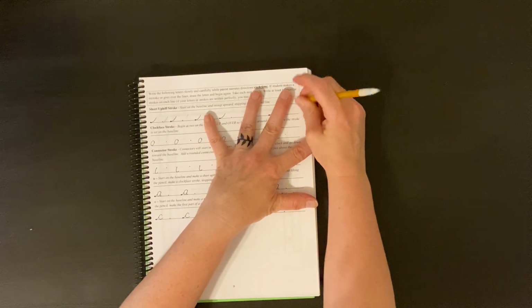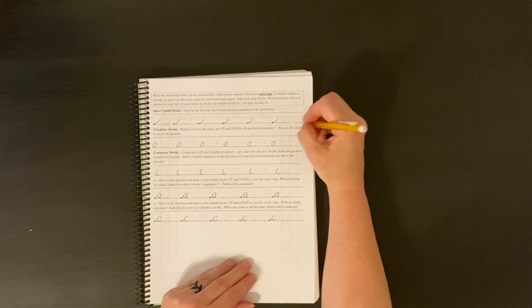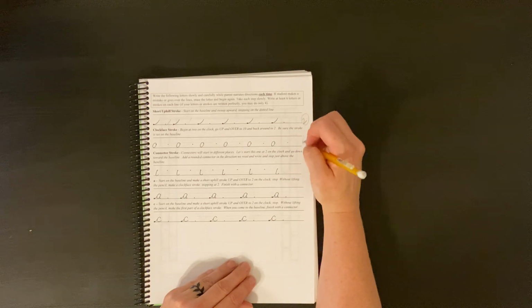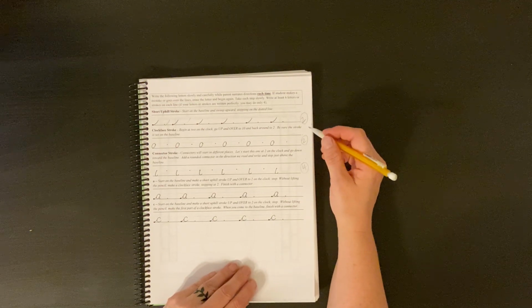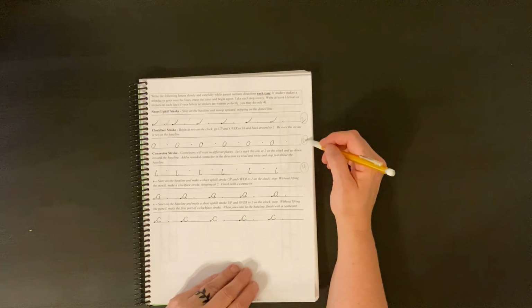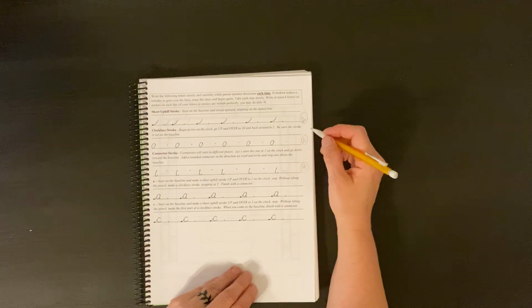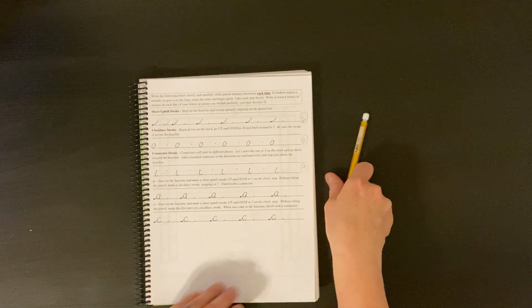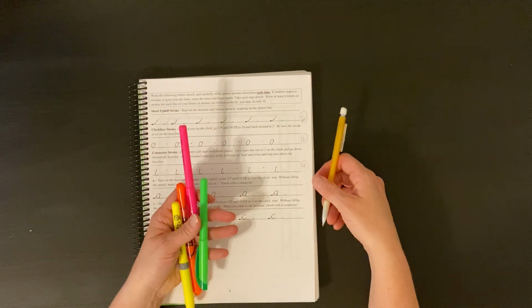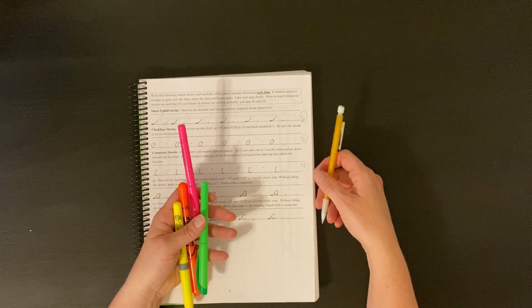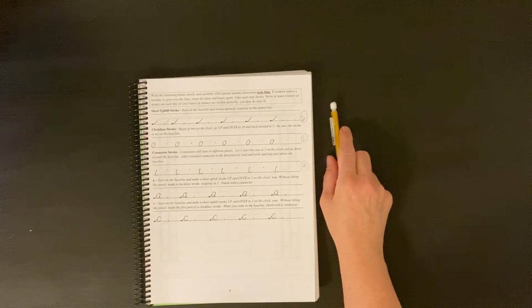I'll put something here like a 2, and the child knows they get a 2-minute break, and then a 2-minute break, and then maybe a 4-minute break. Whatever is your child's language. If it's a chocolate chip, a break, or a sticker or a star, use something. You can use all kinds of highlighters to reward students with happy ideas, whatever works for you.